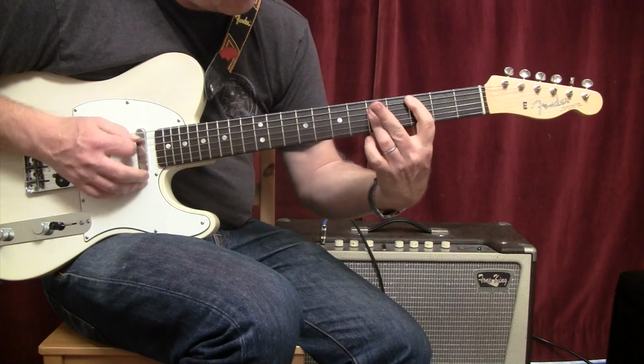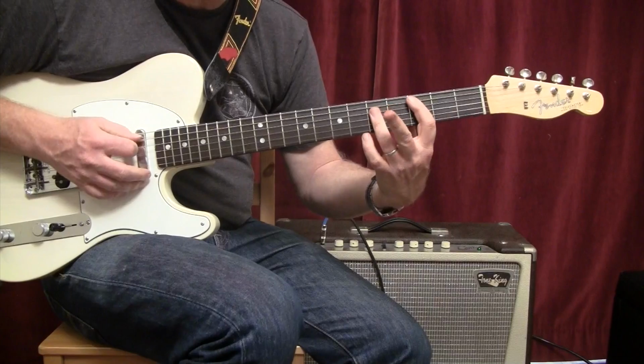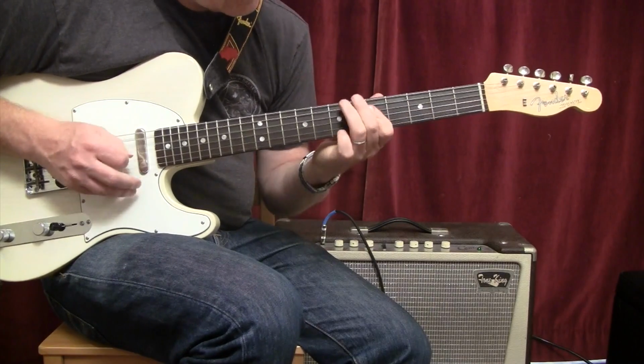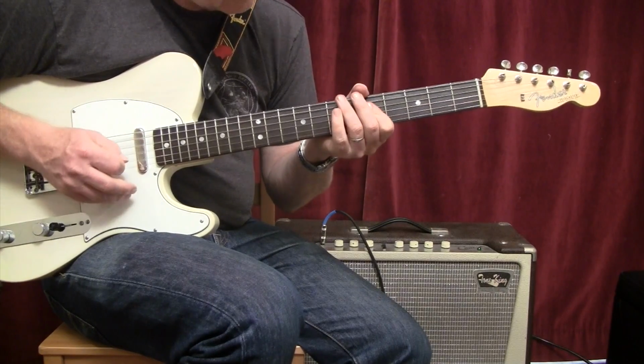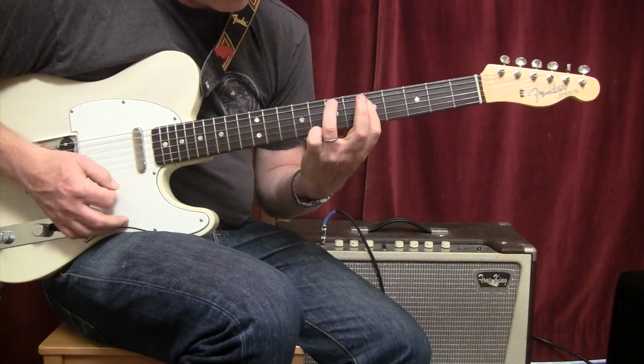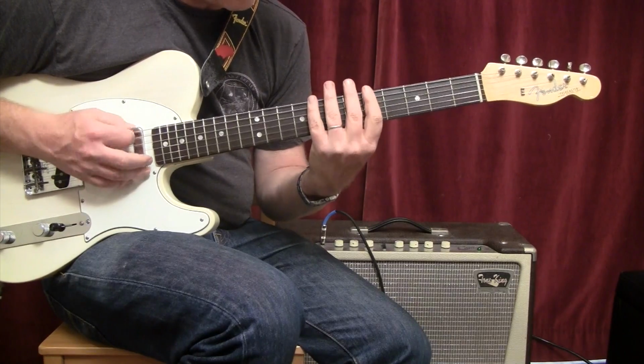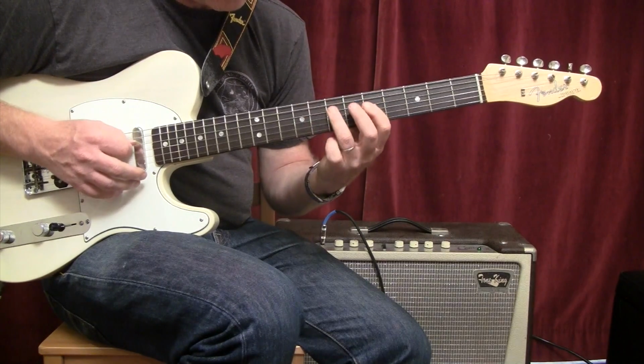First position with C. We look at this C voicing. This is our G shape, and here we have major pentatonic starting from the 8th fret.